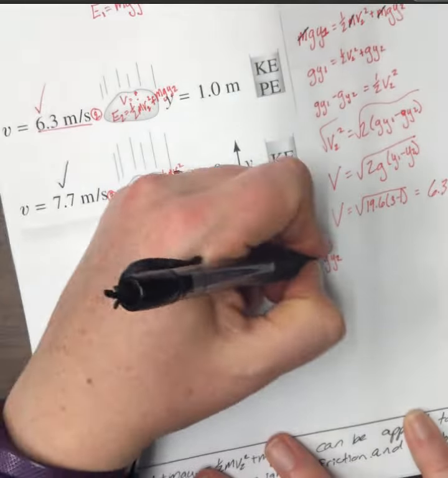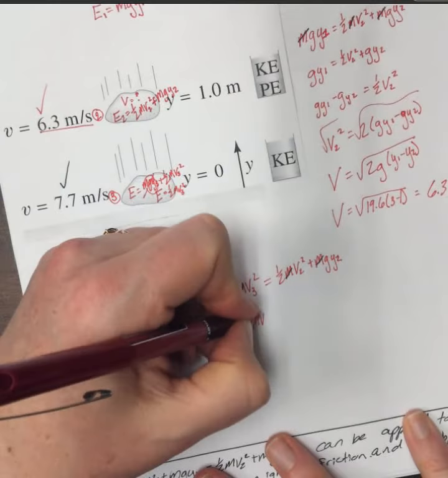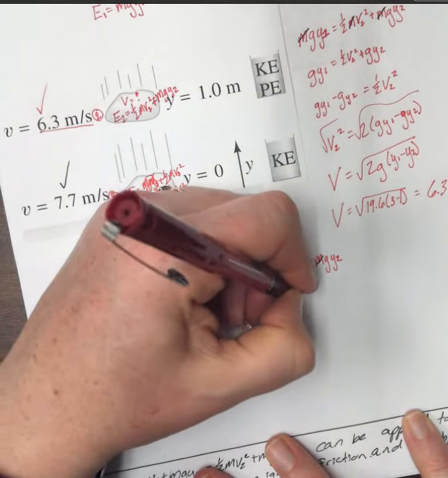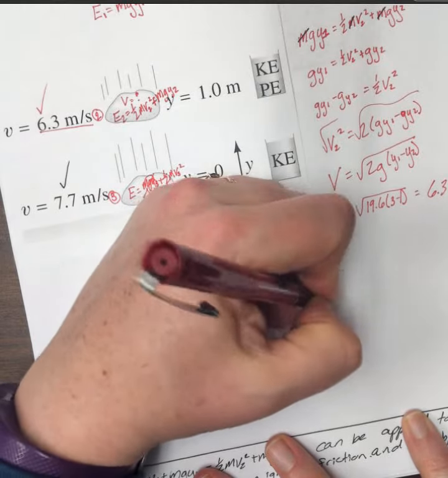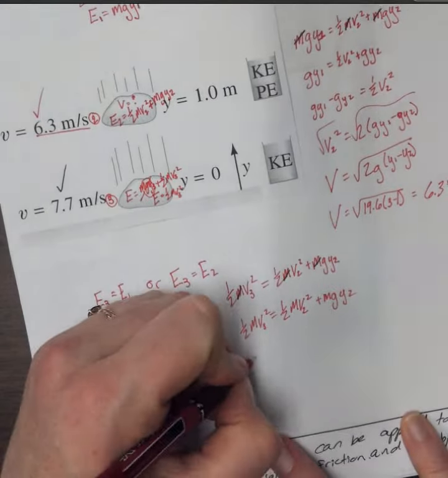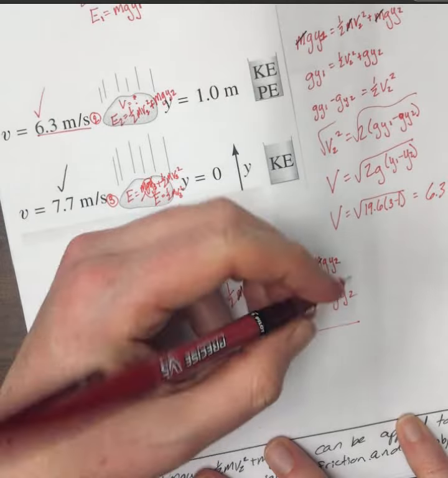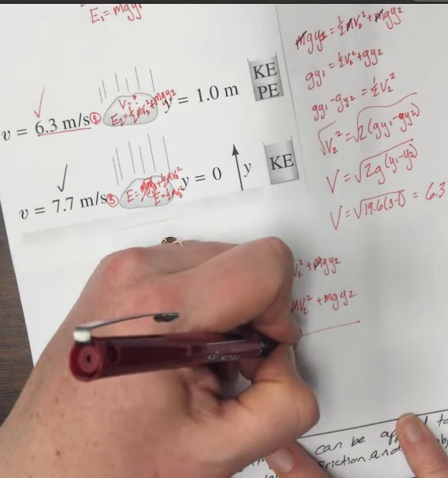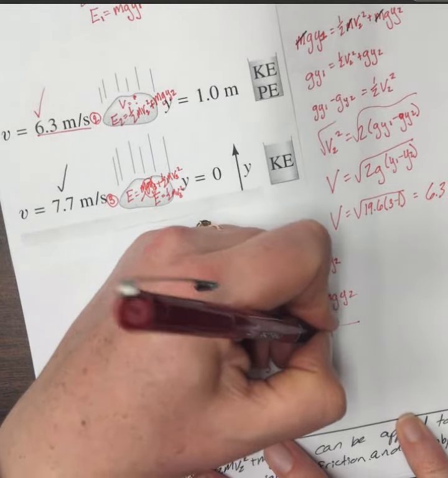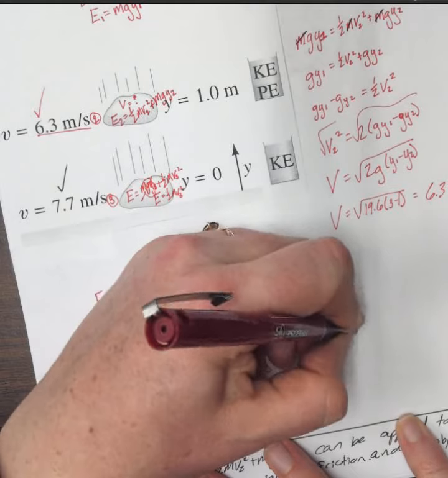Get rid of my masses. And I get that 1/2 v3 squared is going to be equal to 1/2 v2 squared plus gy2. So that means that v3 is going to equal the square root of v2 squared plus 2gy2.